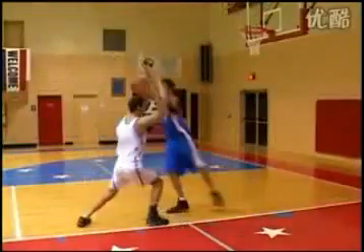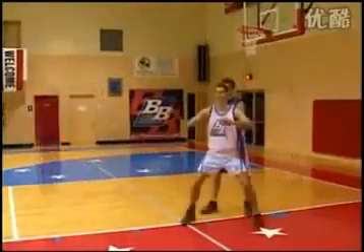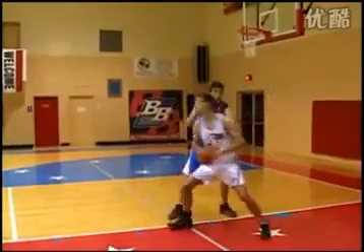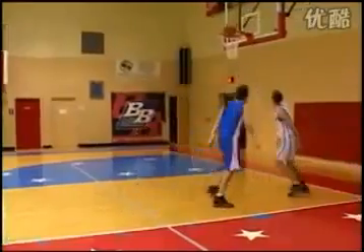Front pivot, middle, up and under off one leg. Front pivot, middle, up and under off of 2 feet. Front pivot, middle, reverse pivot, hook.